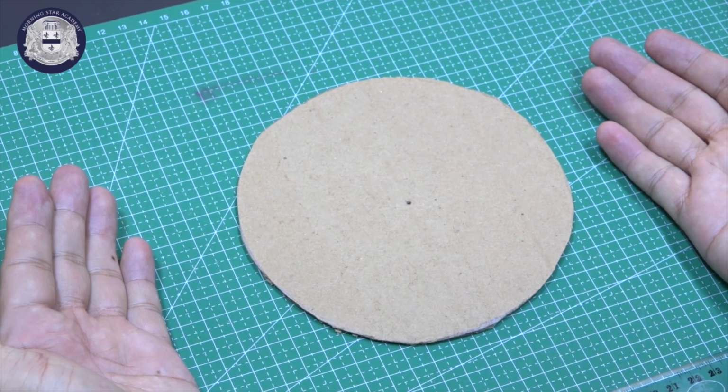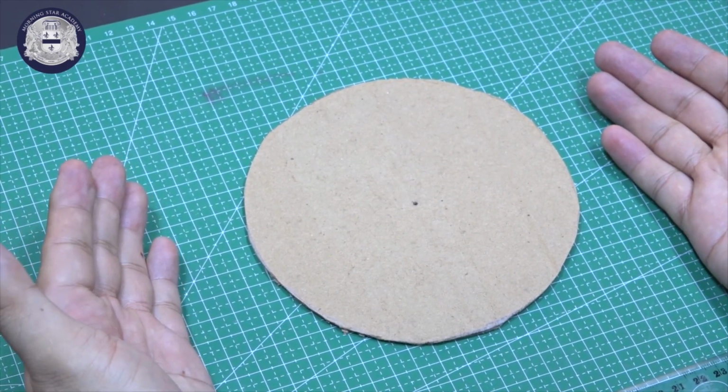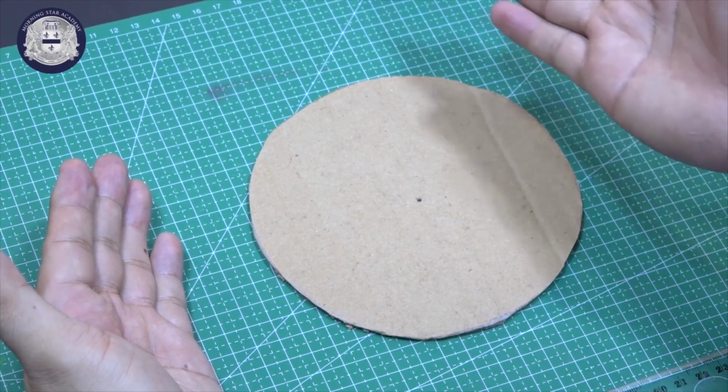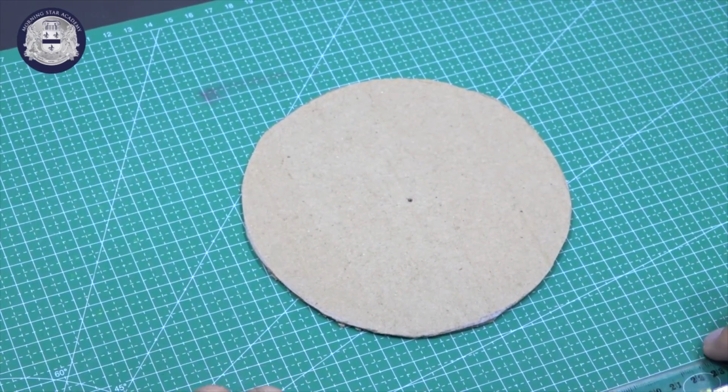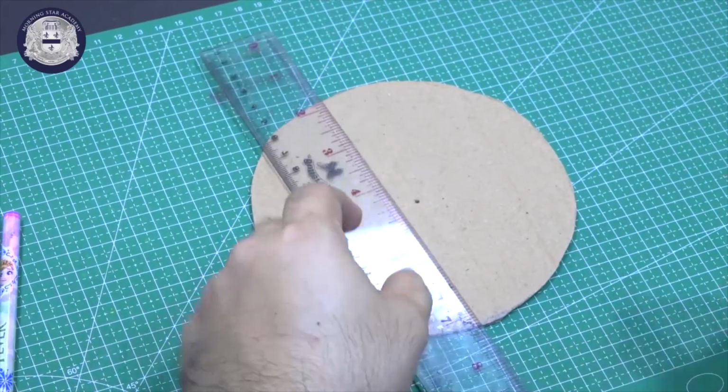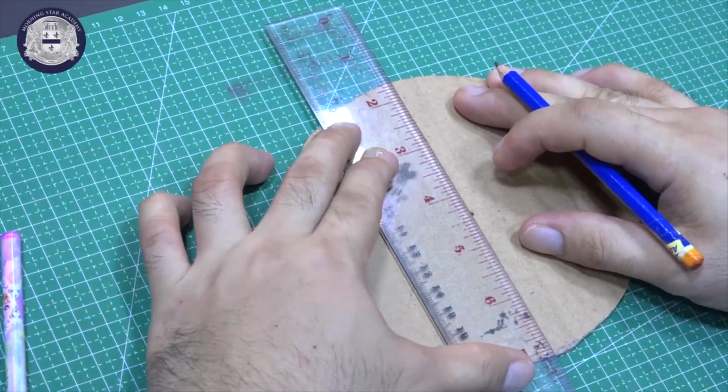Next to do is to divide equally our circle using your ruler. Okay, we will draw a line.